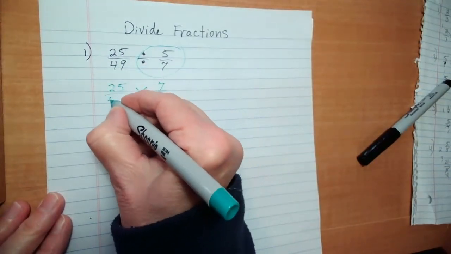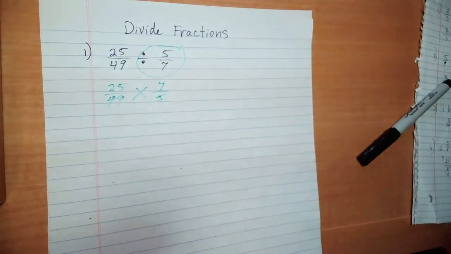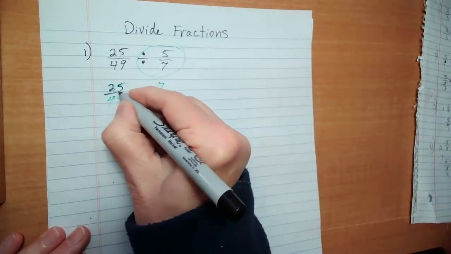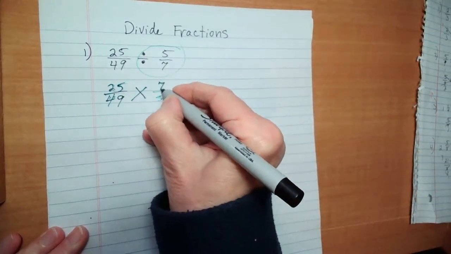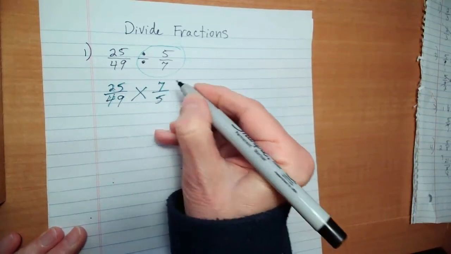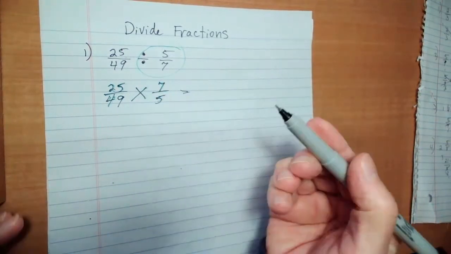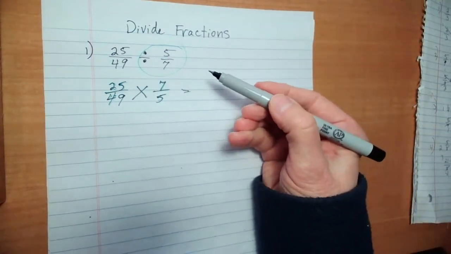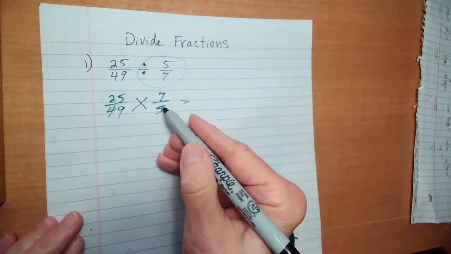We only flip the second fraction. That green is not as easy to see. So I want to do some cross-reducing because at this point it's multiplication. So please remember that you invert it, change it to multiplication, and then you can do the cross-reducing.